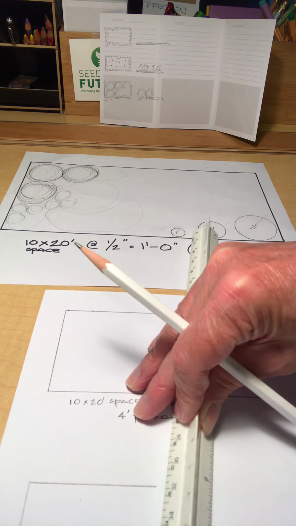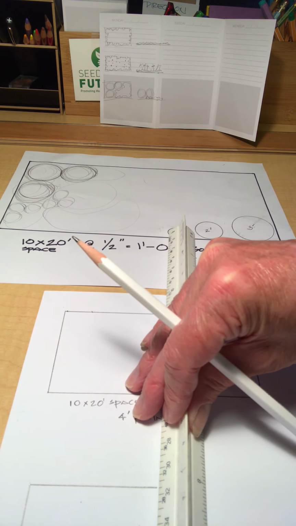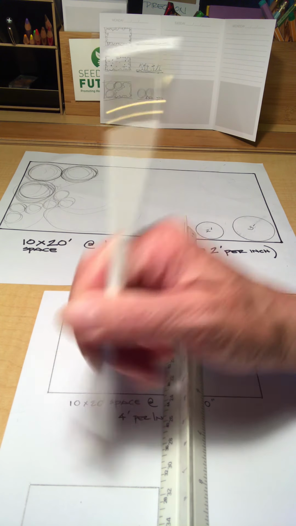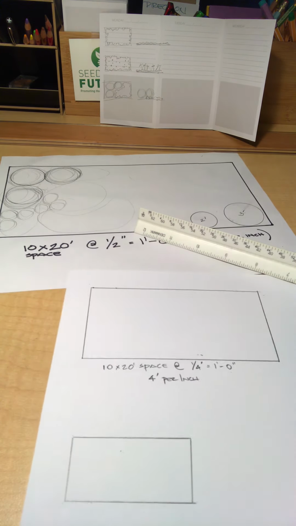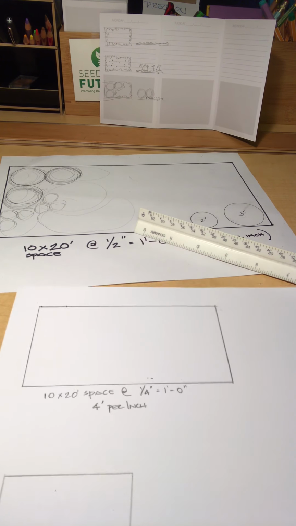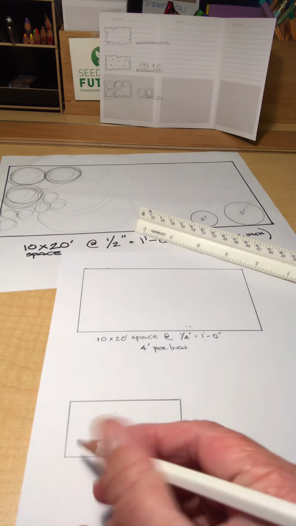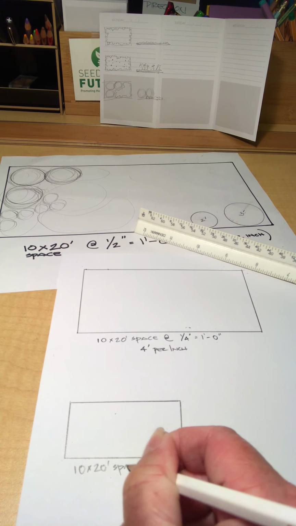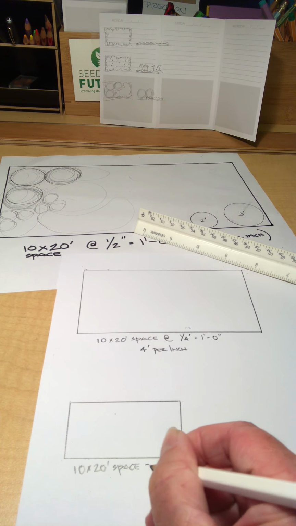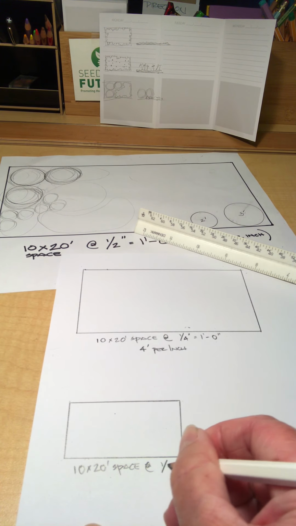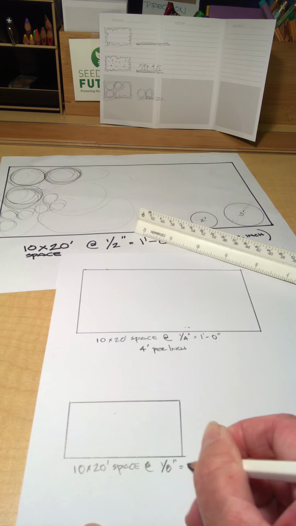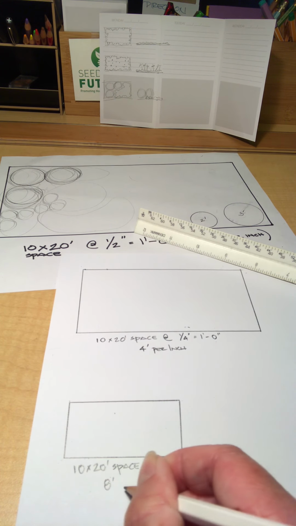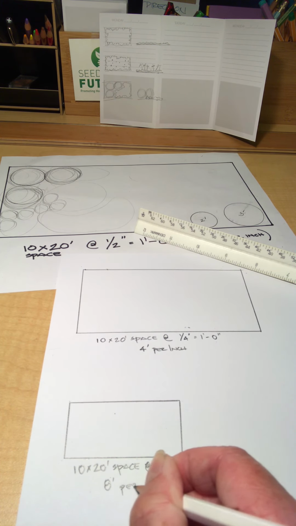And then you connect it. So I'm off a little bit, but it's okay. All right, so this is your 10 by 20 foot space at 1/8 inch equals 1 foot 0 inches, or 8 feet per inch.